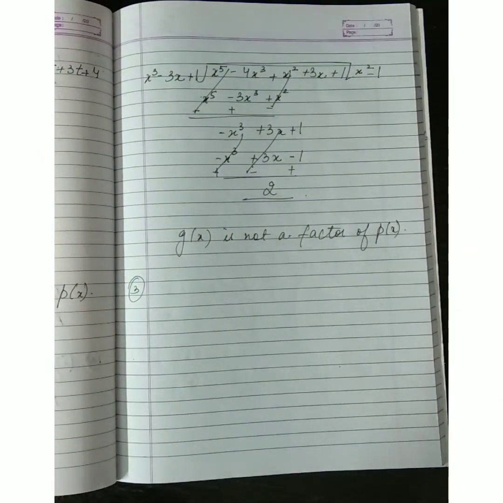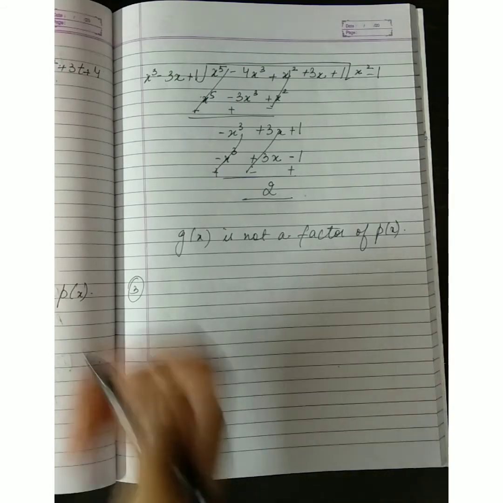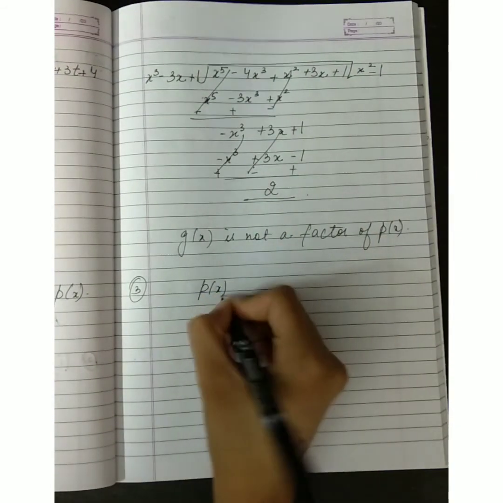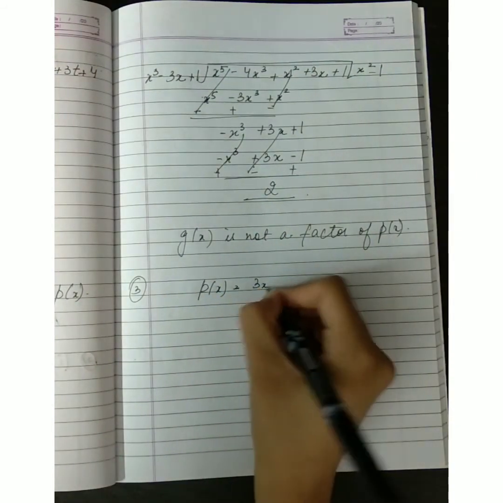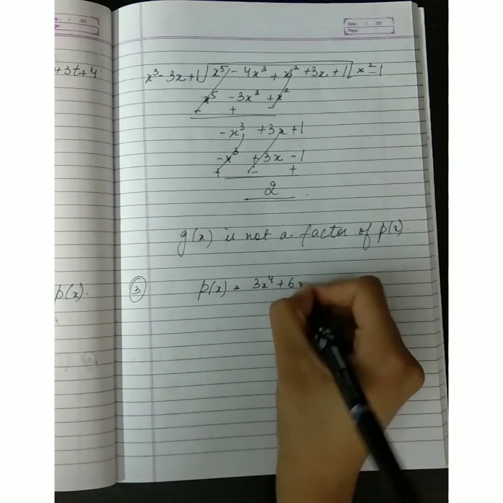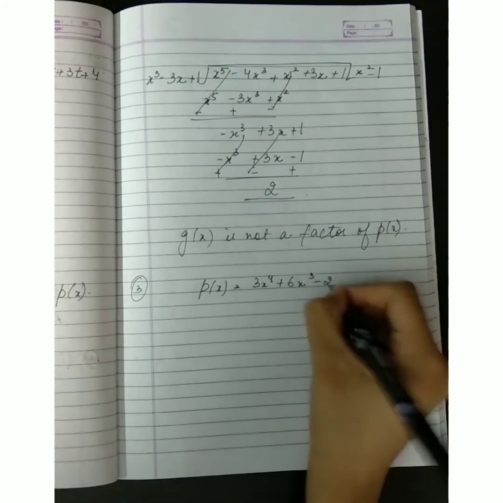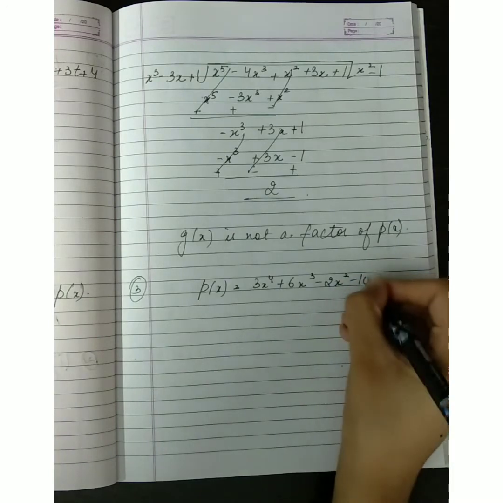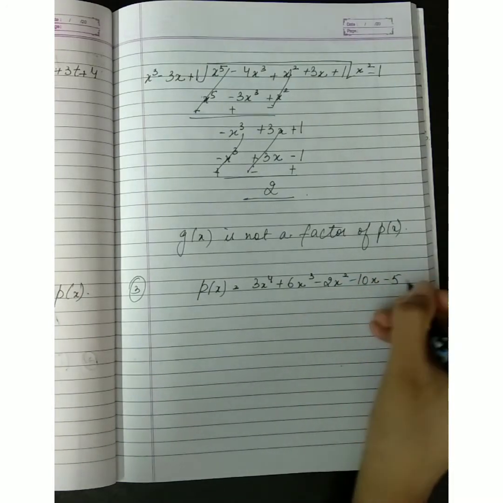The third question is, obtain all the zeros of the polynomial given here if two of its zeros are root 5 upon 3 and minus root 5 upon 3. So our p of x is 3x raised to power 4 plus 6x cube minus 2x square minus 10x minus 5.